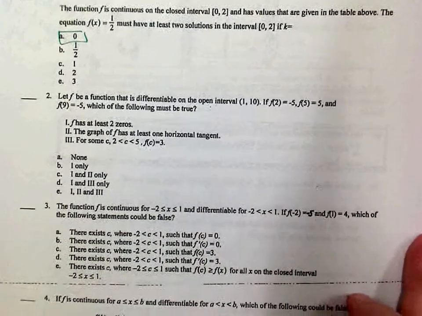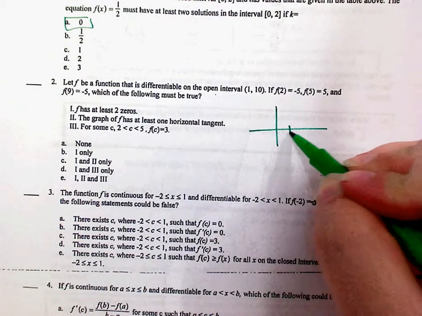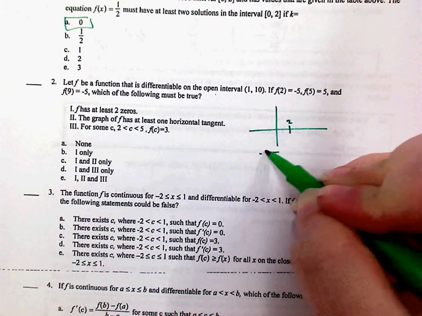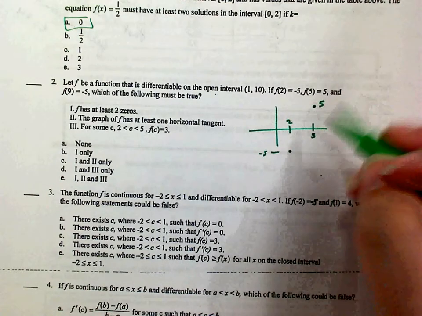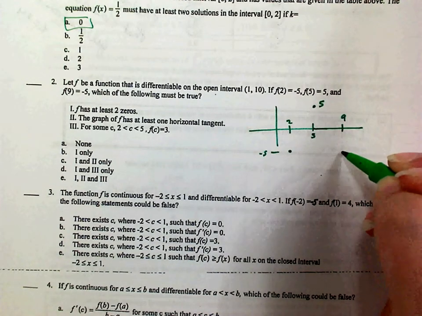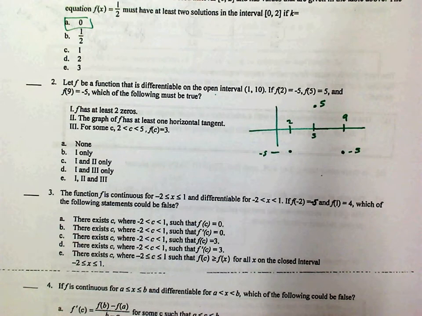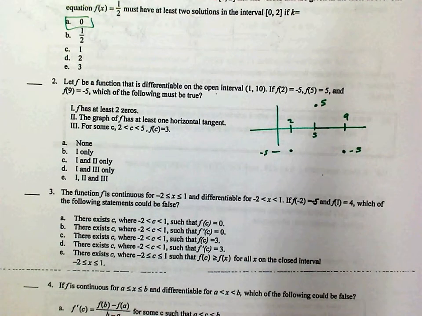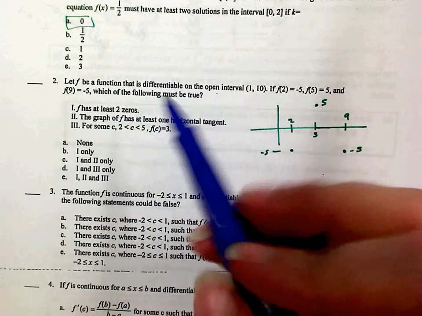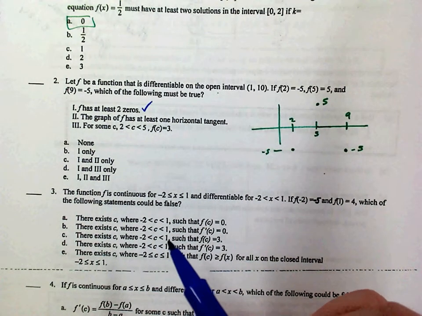Okay. Let f be a function that is differentiable on the open interval from 1 to 10. If f of 2 is -5, and f of 5 is 5, and f of 9 is -5, which of the following must be true? Does f have at least 2 zeros? Zeros are when it crosses the x-axis. It has to have at least 2 of those. The graph has at least one horizontal tangent. Why?